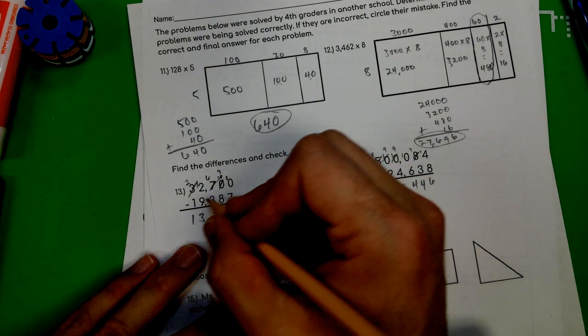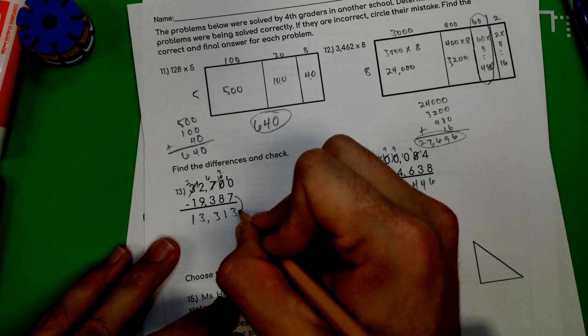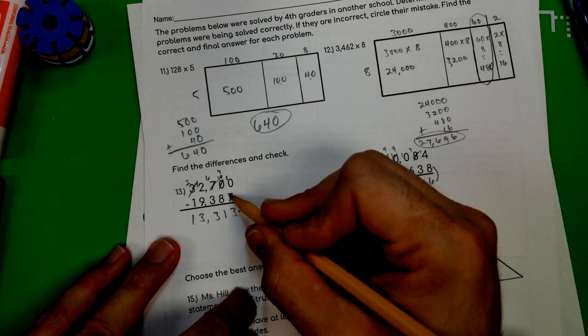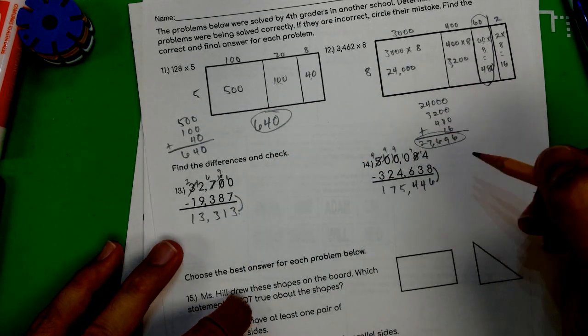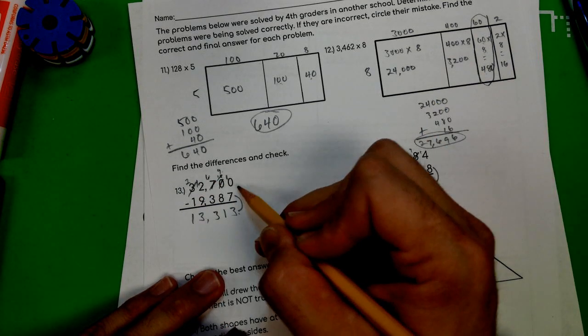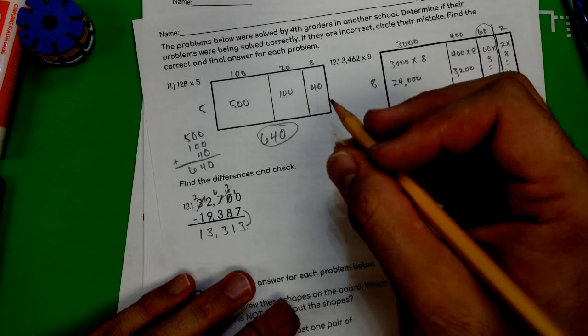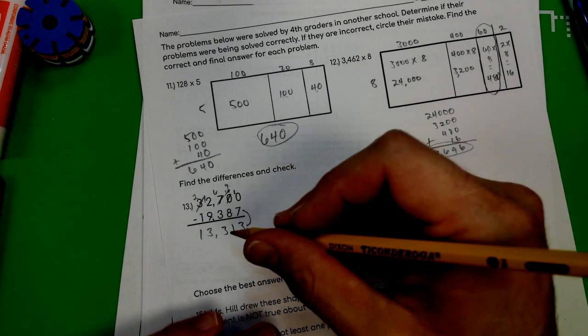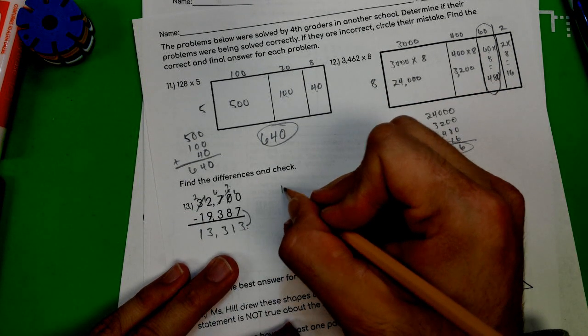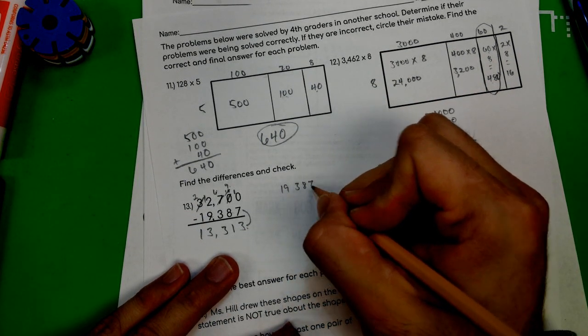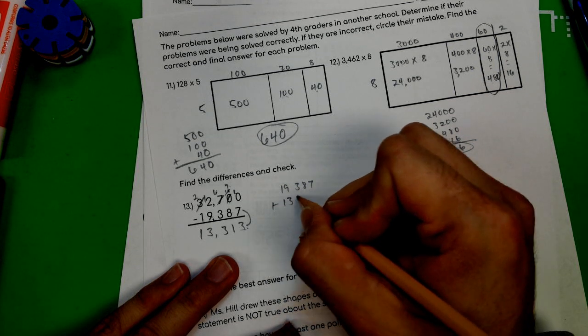Okay, now to check. We take both of these numbers, the bottom number and our answer, add them together. If it adds up, we've done it correctly. Okay, let's just double check. Just for the sake of time, I'll do just one of them. All right, 19,387 plus 13,313.